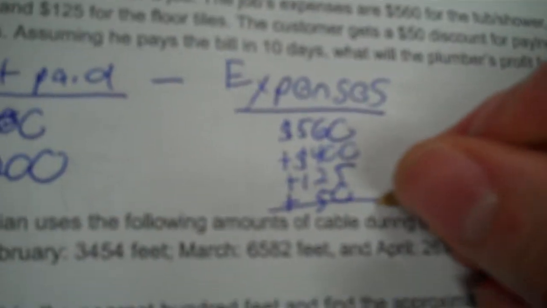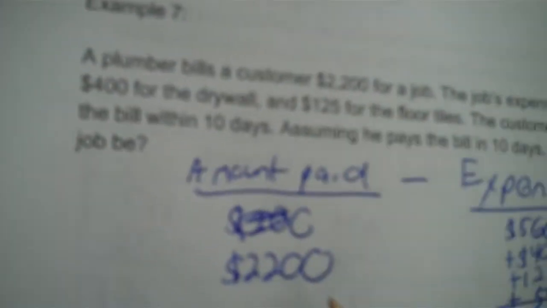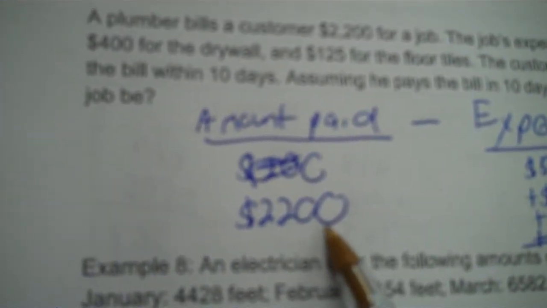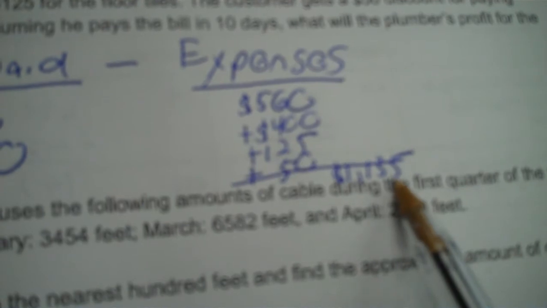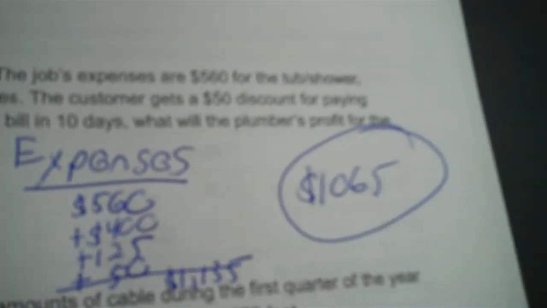After I add those, the expenses come out to $1,135. Now to find his profit, we take 2,200 minus 1,135, and that gives me $1,065 profit. That's how much money he makes.